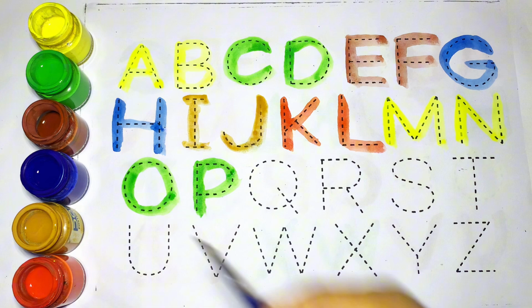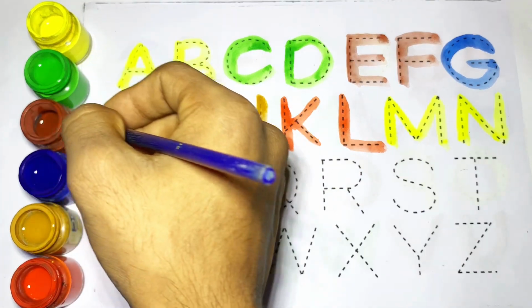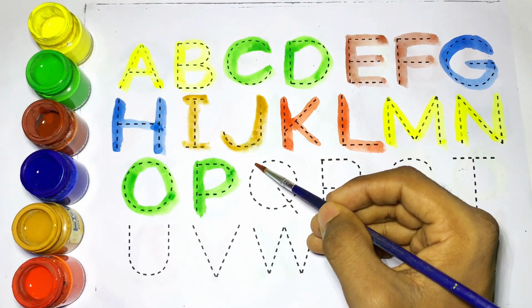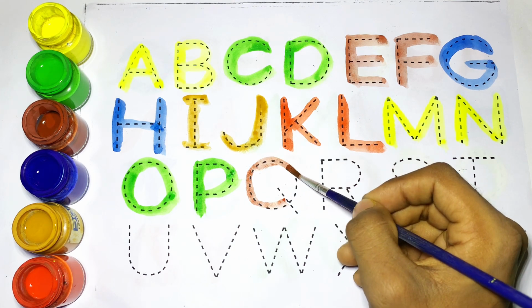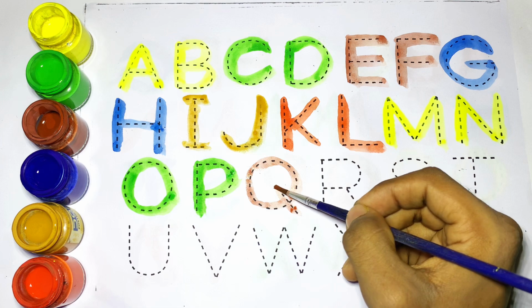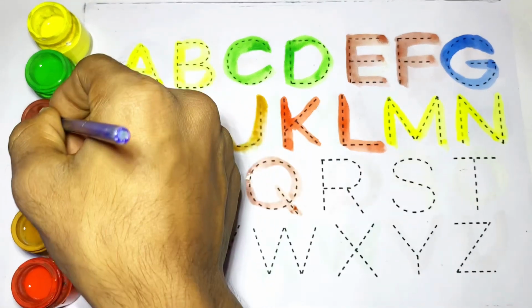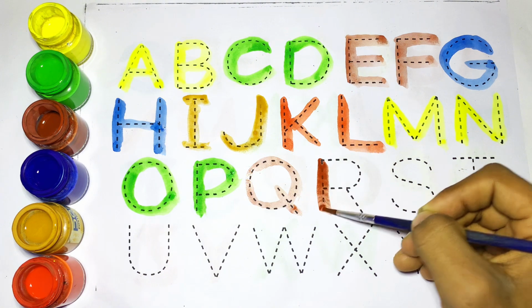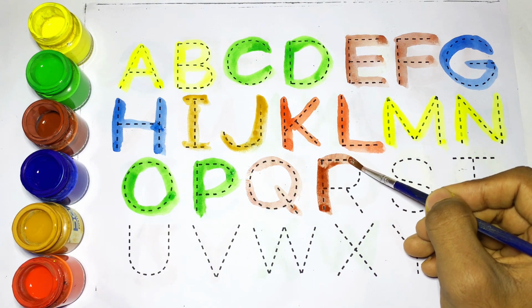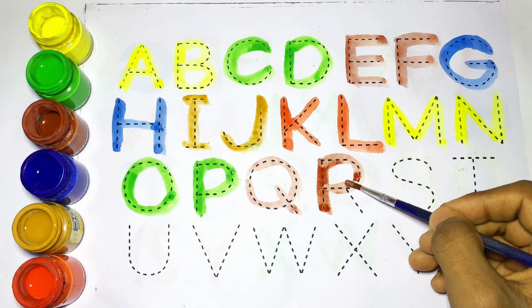Kids, now to Q. Q for queen. And use brown color. Kids, again use brown color and draw R. R for rose. The alphabets of R.